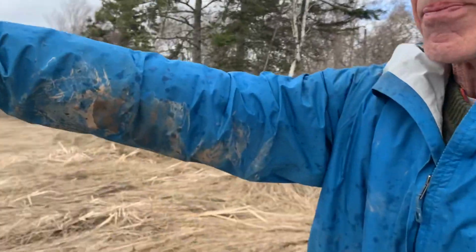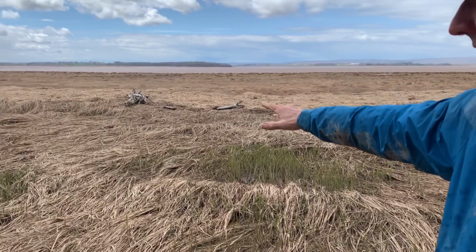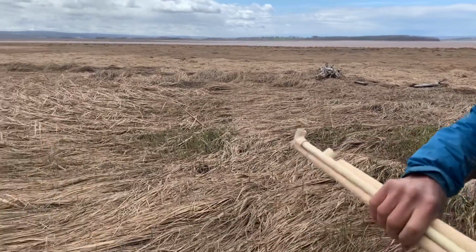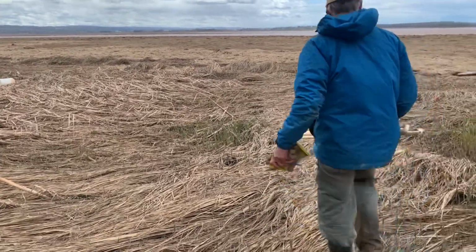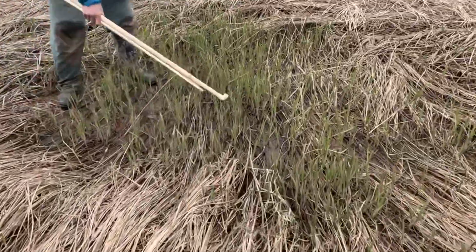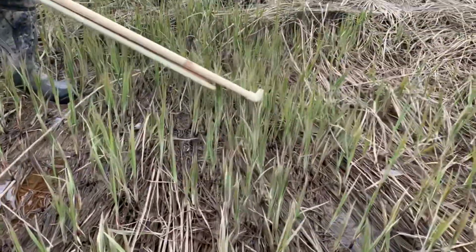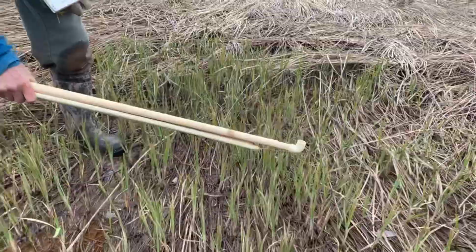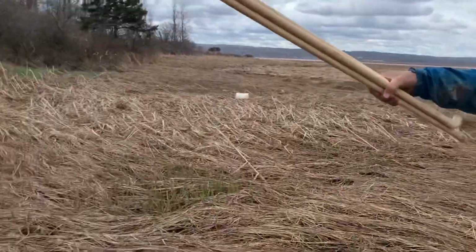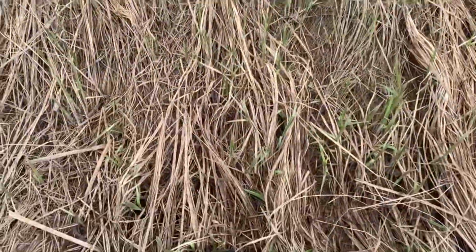We have the salt hay, and now the salt hay grades into a freshwater sedge association. This is a sedge called Carex recta. So we've moved in salinity. We're getting some freshwater influence from the shrub zone, and we keep going with the sedges.